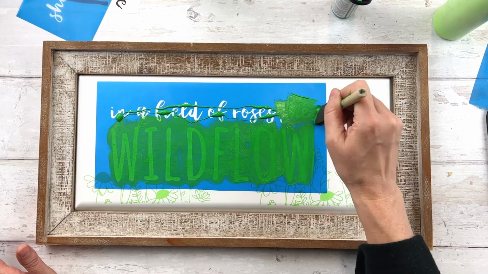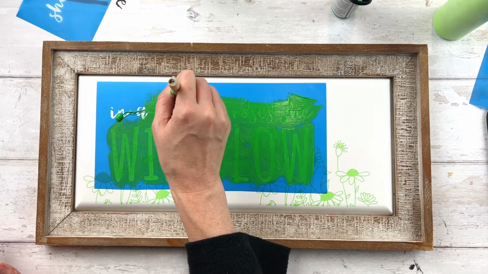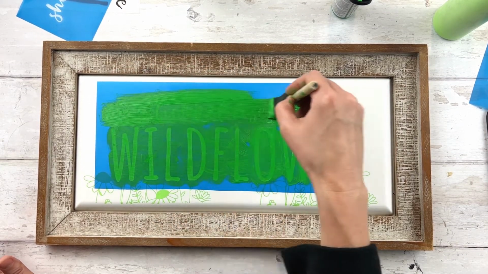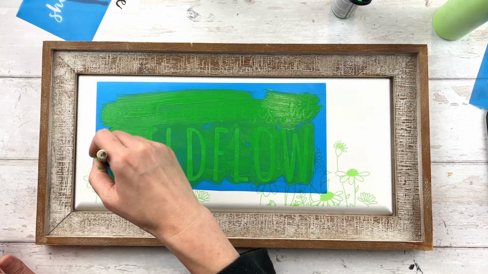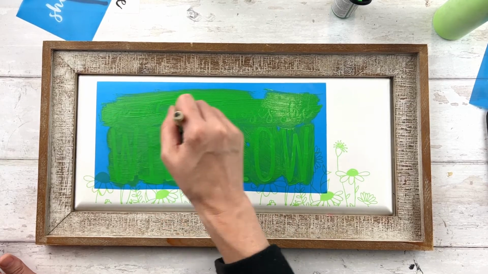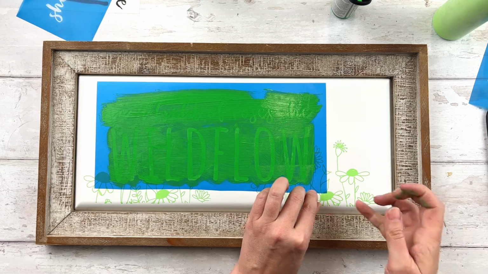So almost done here. Just making sure that I'm getting it in all of the mesh openings, of course. And I'm working fairly quickly so that my paint doesn't dry in my mesh openings. And then I will just remove my stencil.